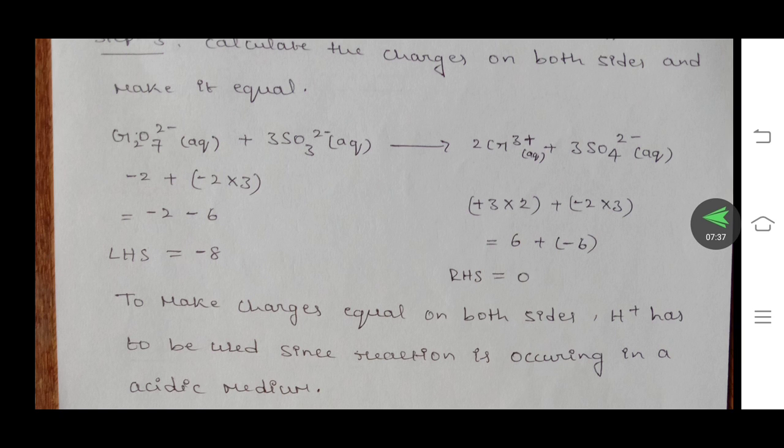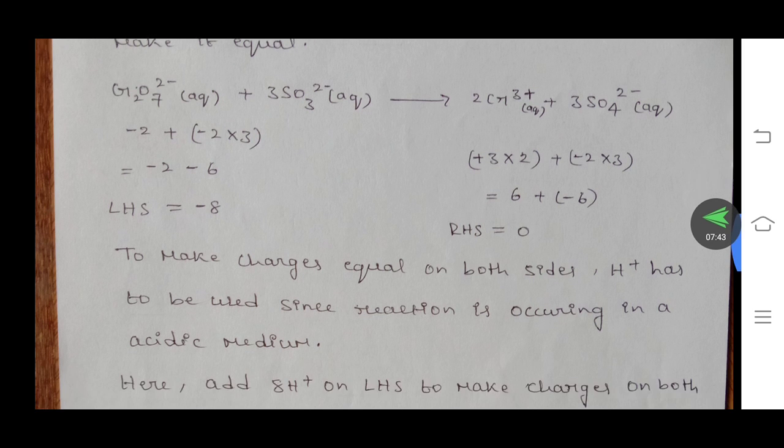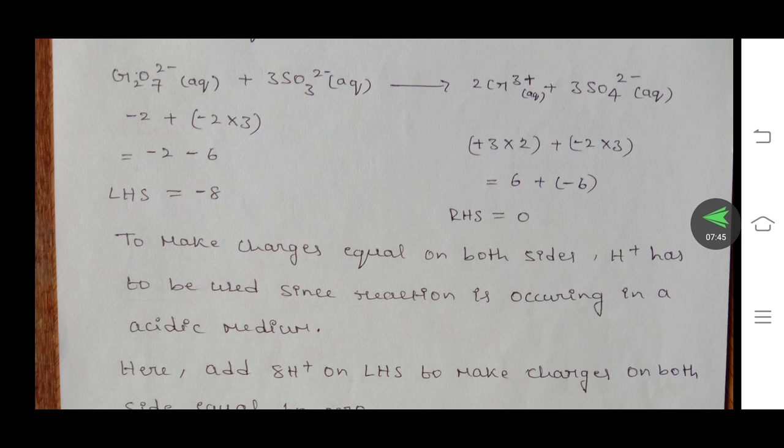So minus 2 minus 6 gives minus 8. So total number of charges in LHS is minus 8. Next, right side, how many charges present on the right side? You check. So 2 into 3, so that is 6 charge, and again 3 into minus 2, so that is minus 6. So that plus 6 and minus 6 get cancelled. So number of charges on right side is 0.